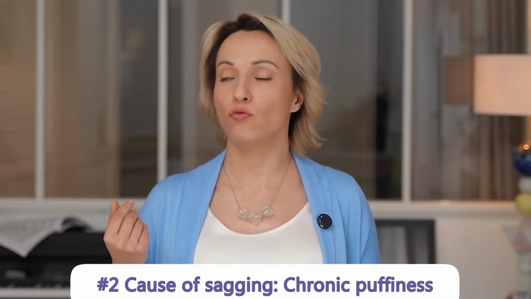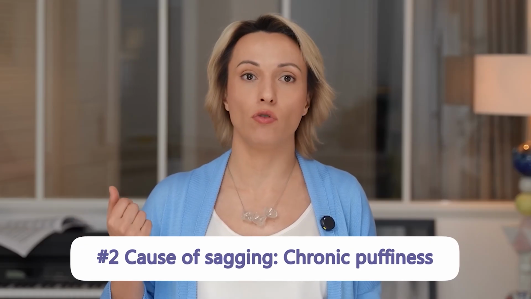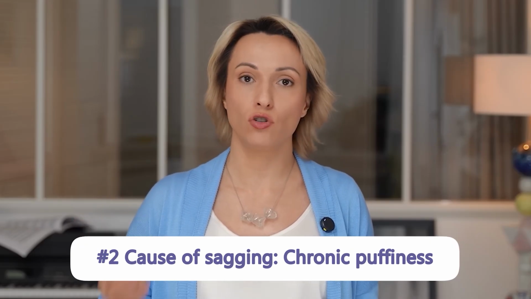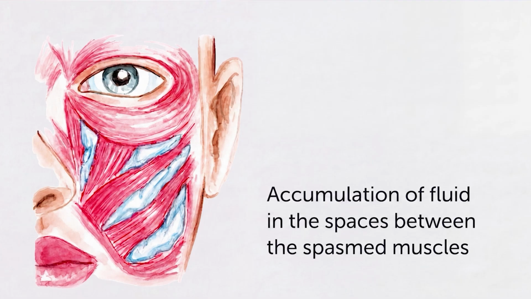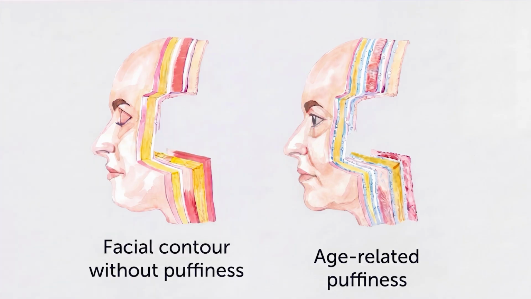Now, let's dive into the second scenario of ptosis. It's a lot like the first one, except instead of excess fat, we're dealing with chronic swelling. And notice how this fluid gets trapped everywhere: subcutaneously, deep inside the muscles, within the fat pads, and right in the skin itself.